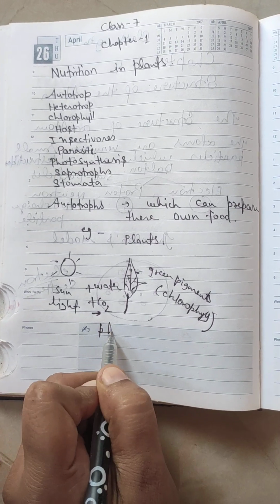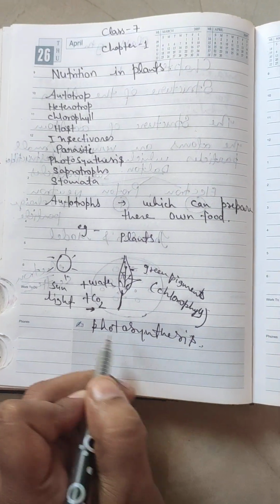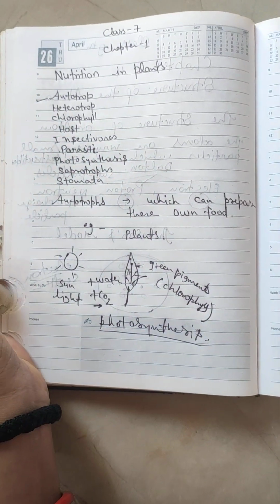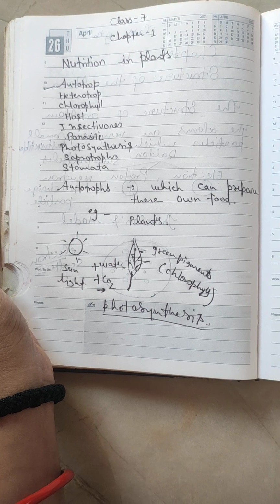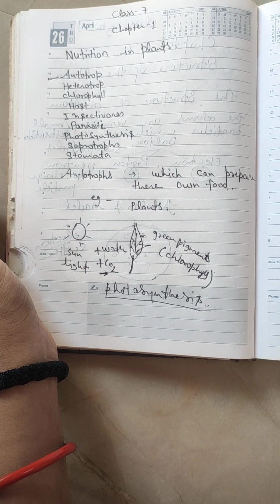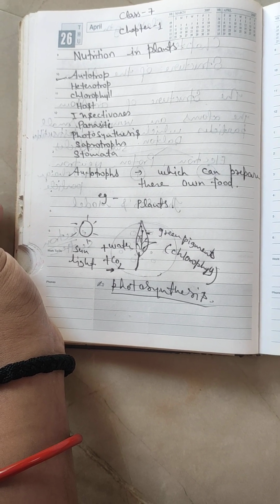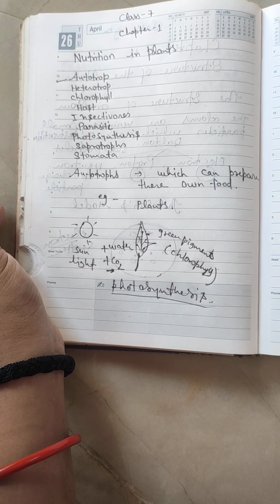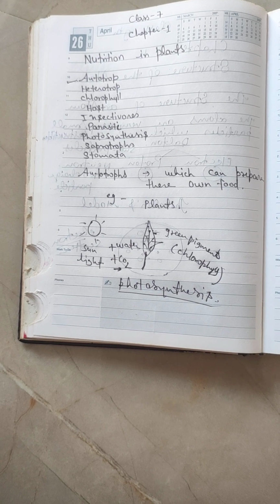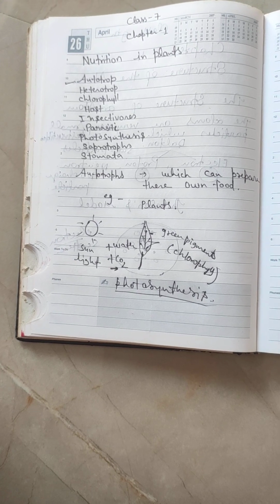This process is known as photosynthesis. Okay, photosynthesis, I will explain to you by one formula also. So we just cleared autotroph. What are autotrophs? They can prepare their own food by itself, because they have a green pigment. Green pigment is known as chlorophyll. That's why a plant can prepare its own food in the presence of sunlight, water and carbon dioxide. Carbon dioxide we get from exhalation, when we exhale, carbon dioxide comes out, and when we inhale, oxygen we take into our body. So is that clear?